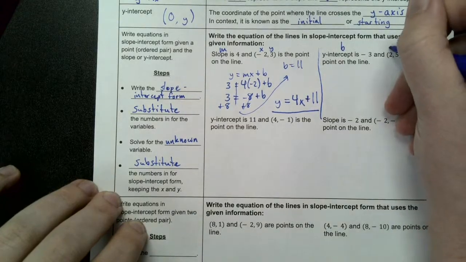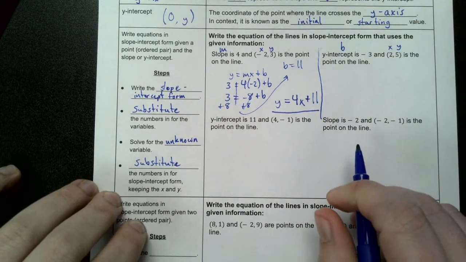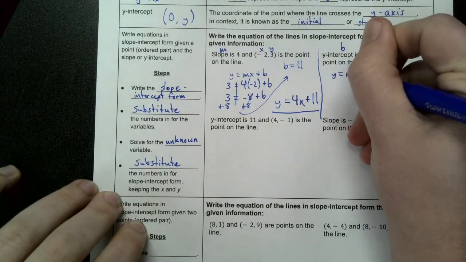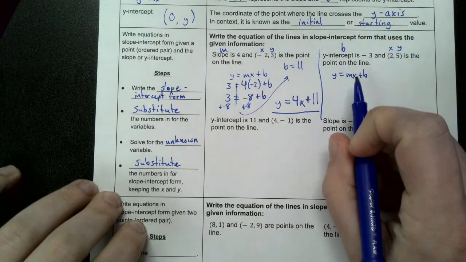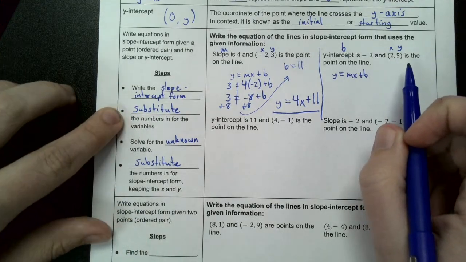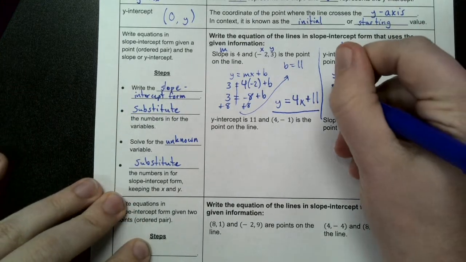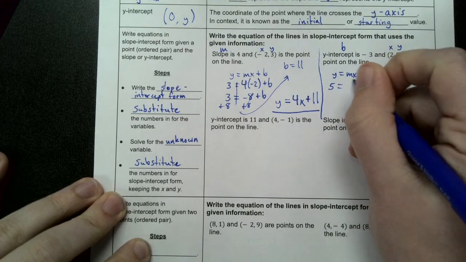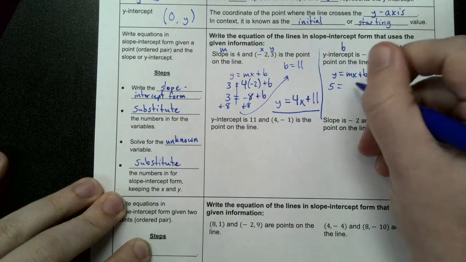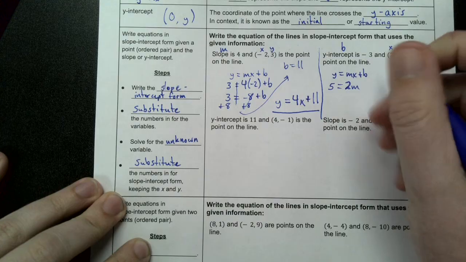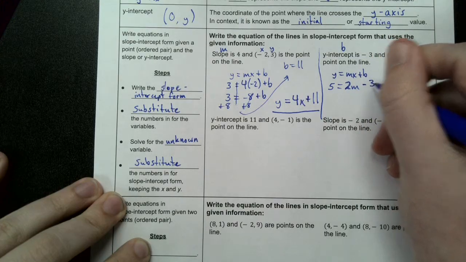2 and 5 would be an x and a y. All right. So in this case, if I use my y equals mx plus b formula, we have a b, we have an x, and we have a y. So the only thing that we're missing is this m. So we wrote it. We're going to substitute the numbers that we have. There's no m, but there is an x. So since this is multiplying, I'm going to switch the order and make it 2m. And then it says b is a -3.